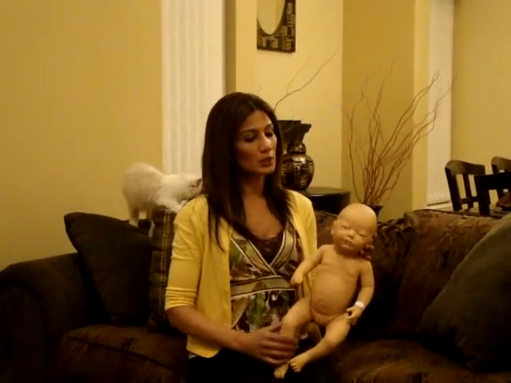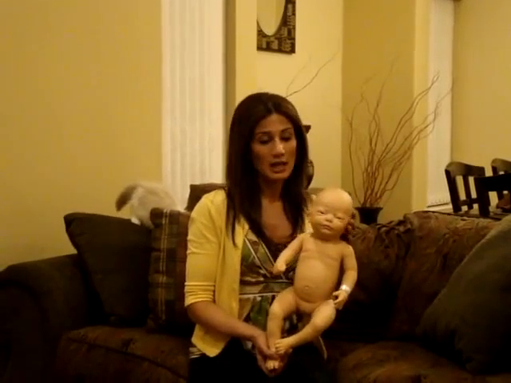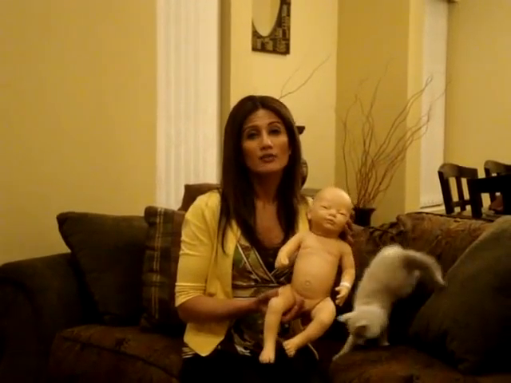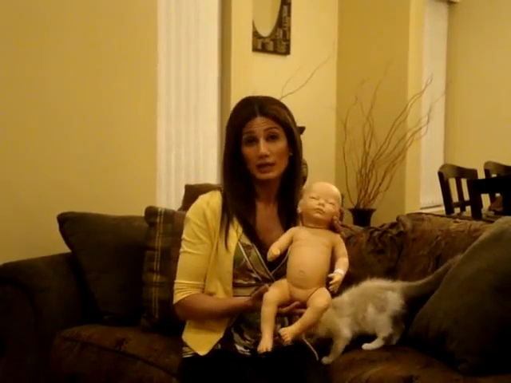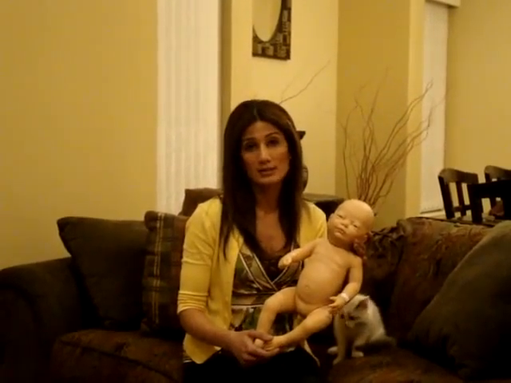The first thing I would be looking at is the activity. I would be looking at the baby and scoring it a 0 if there's absolutely no activity seen, a 1 if the arms and legs were flexed, and a 2 if there was active movement of both the arms and the legs.